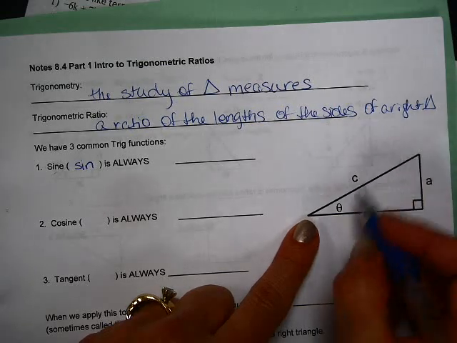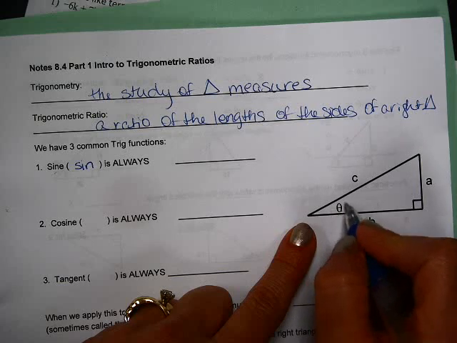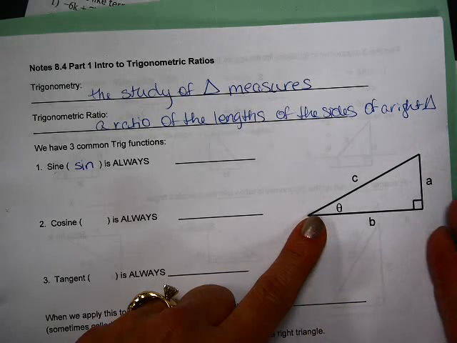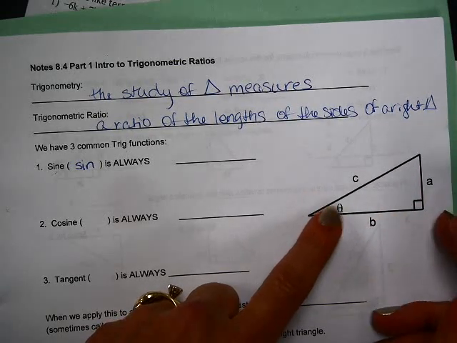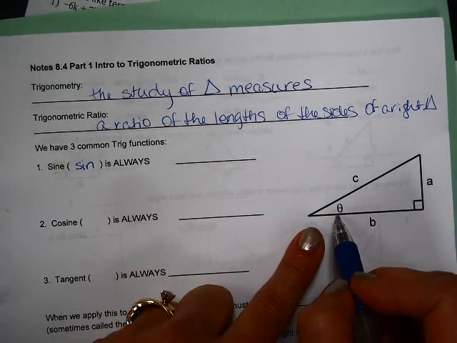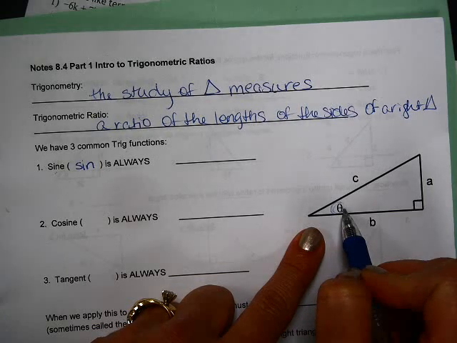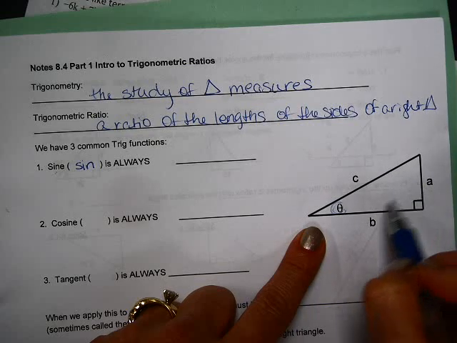So we use trigonometric ratios in right triangles. And if you have two sides of a right triangle, you can always find a missing third side. This is something a little bit different. Theta is what we use to represent an angle measure or a specific angle. And if we know that angle, and we know one side of the right triangle, then we can find the other sides based on that angle measure.